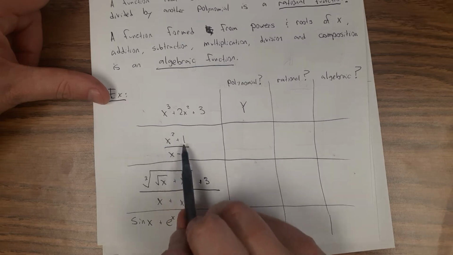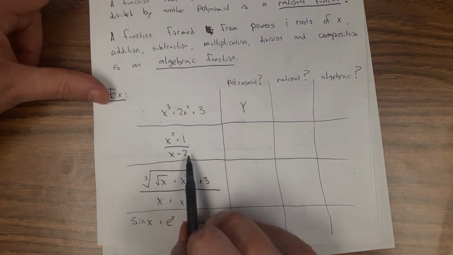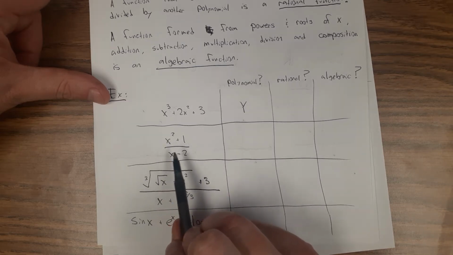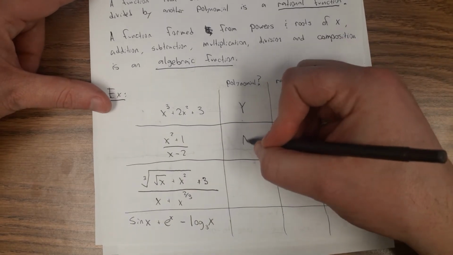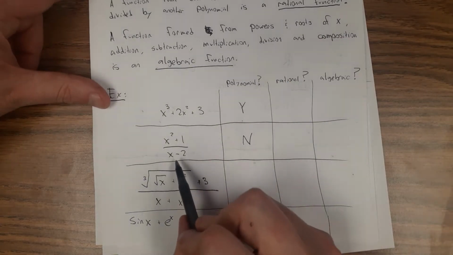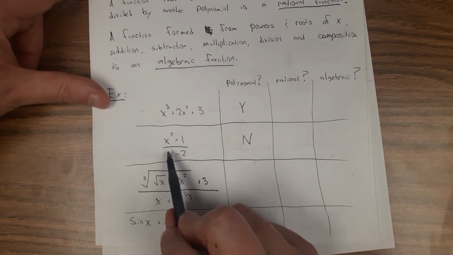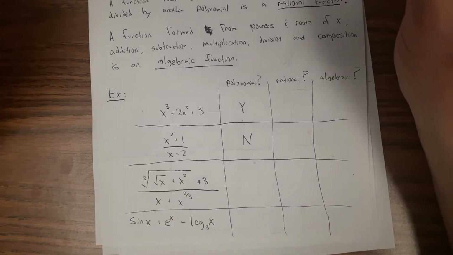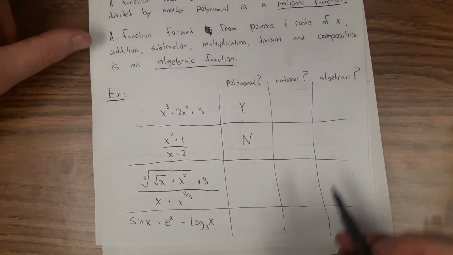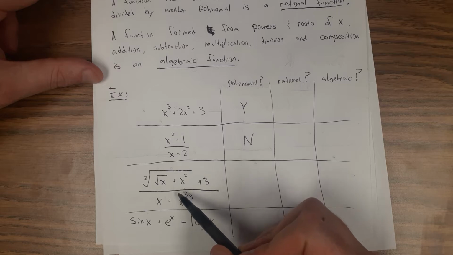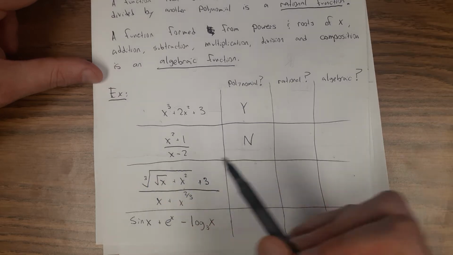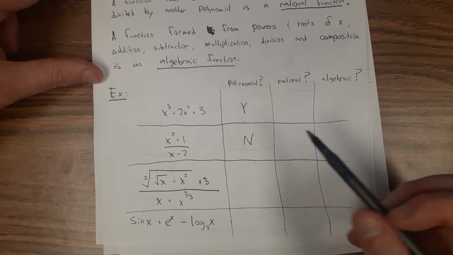This one is not. For a polynomial, you're not allowed to divide by anything. There can't be any division. Well, you could divide by a constant. So I could divide by 2, but I can't divide by something with an x in it. This one is also not a polynomial. Polynomials don't involve roots like this.